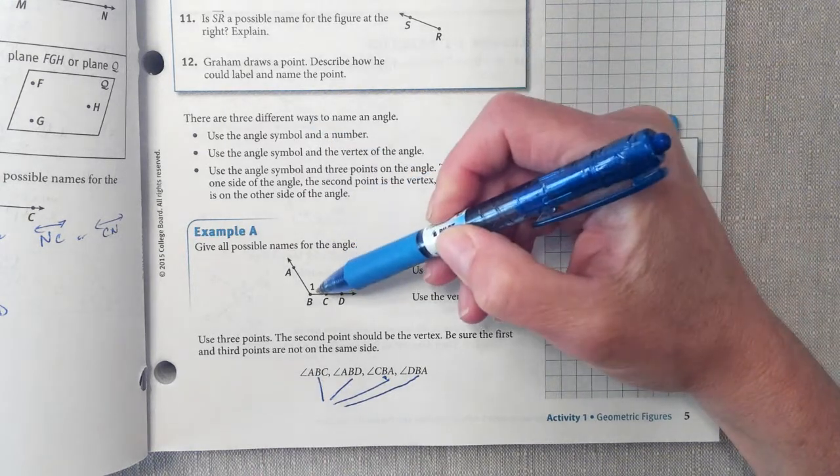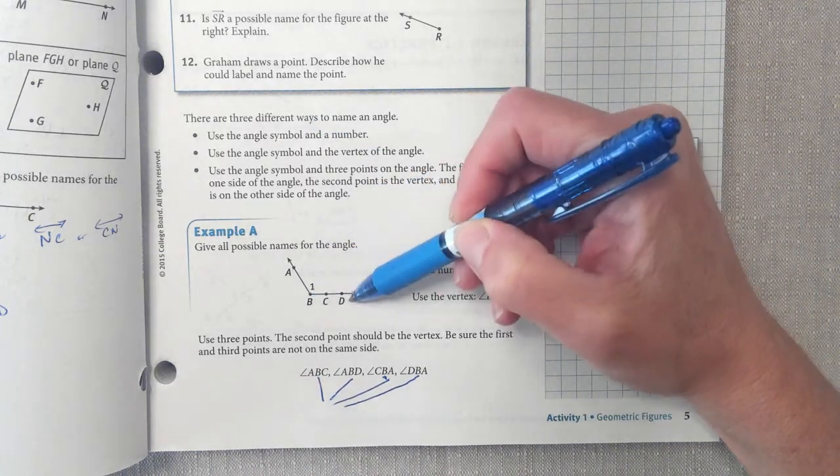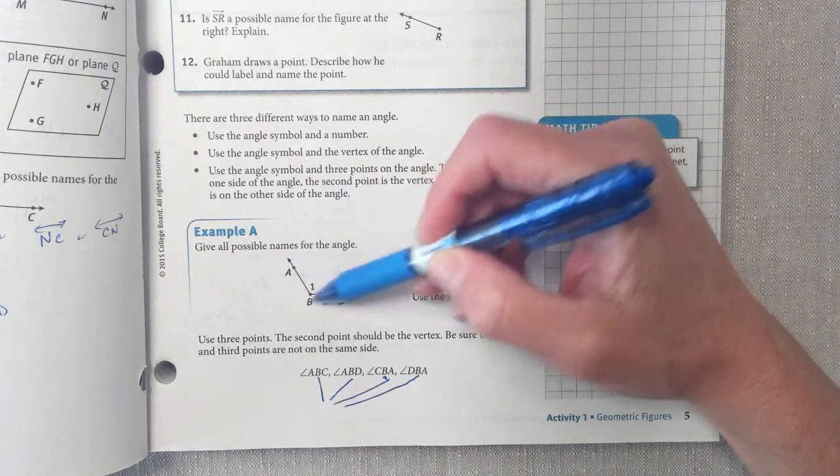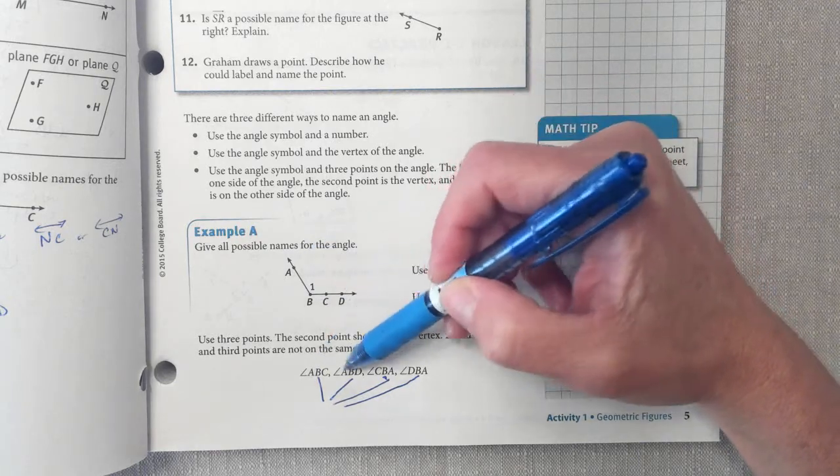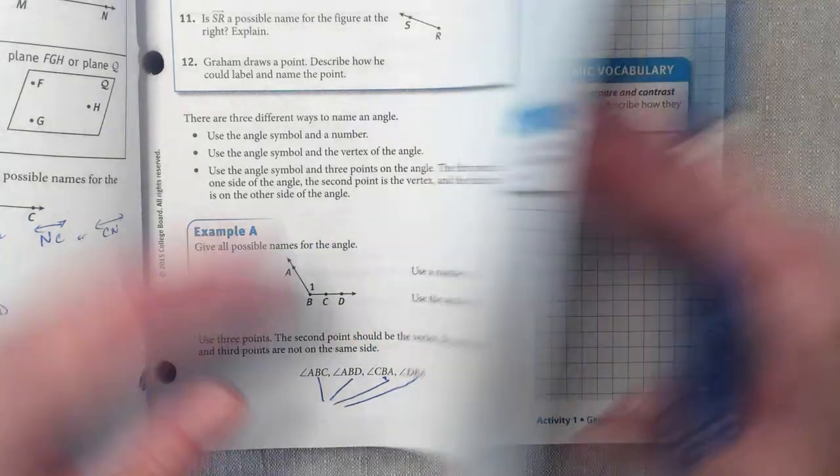So you'll notice we can't name this angle CBD because we need something from that other ray. And so here are a variety of examples.